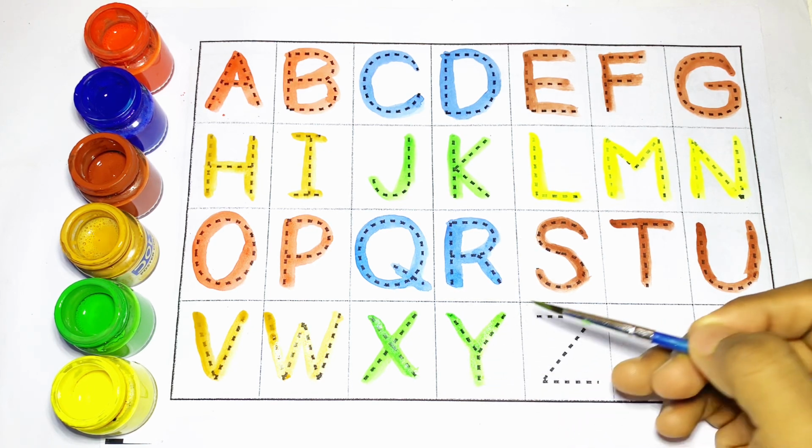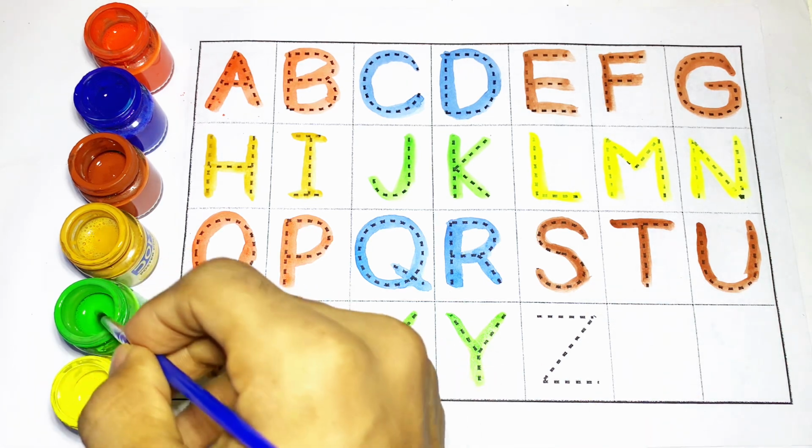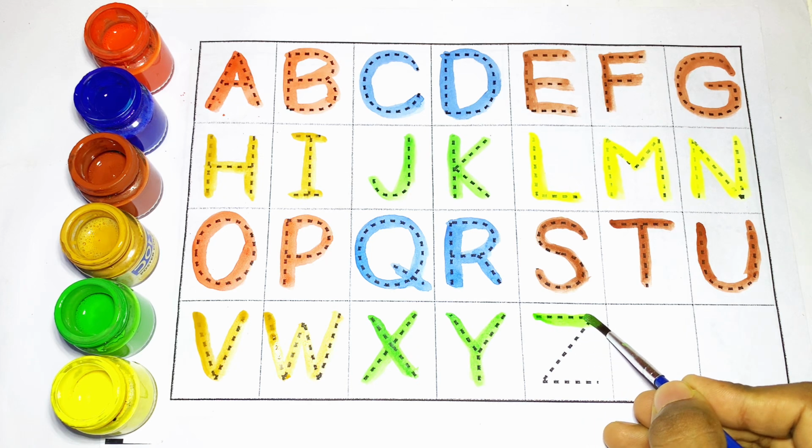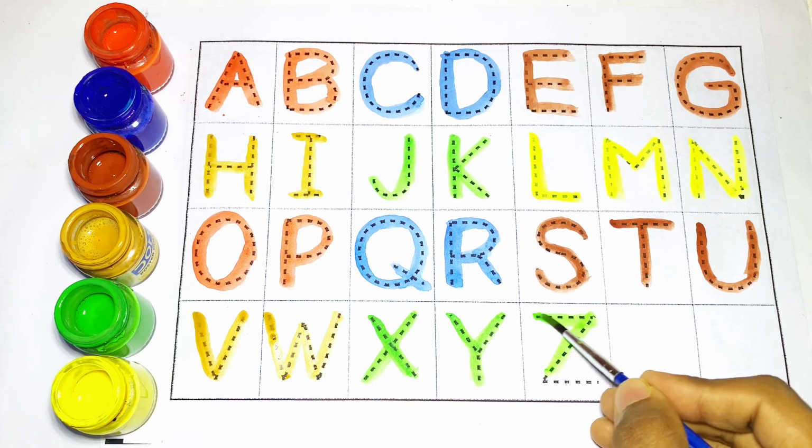Kids, lastly draw Z. Z for zebra, Z for zoo. And again use green color.